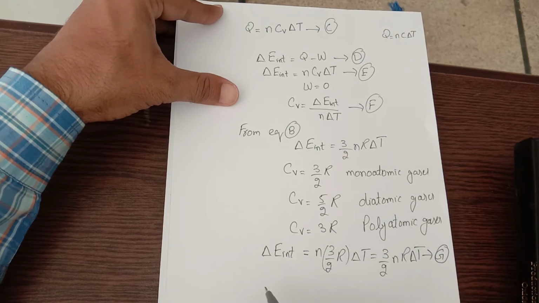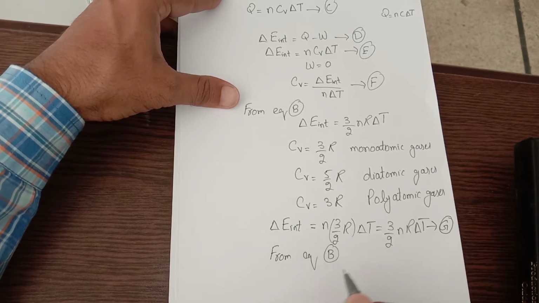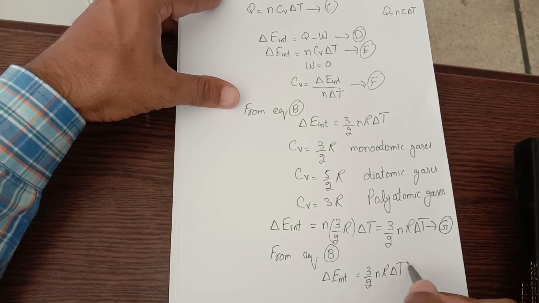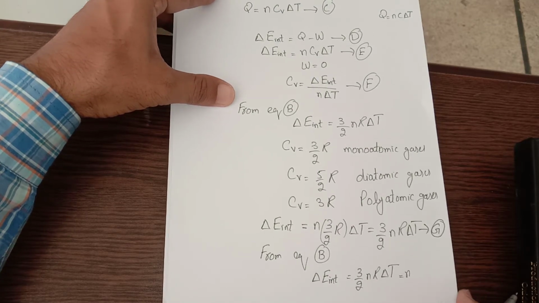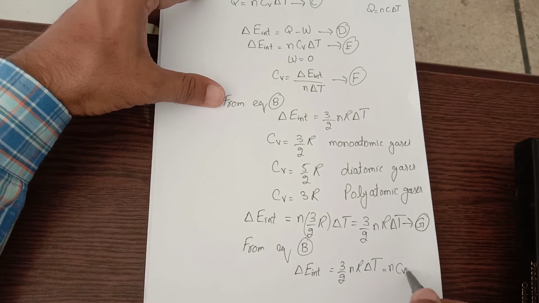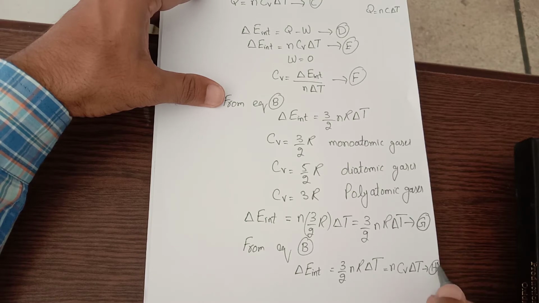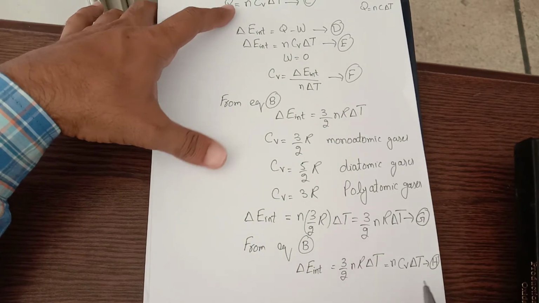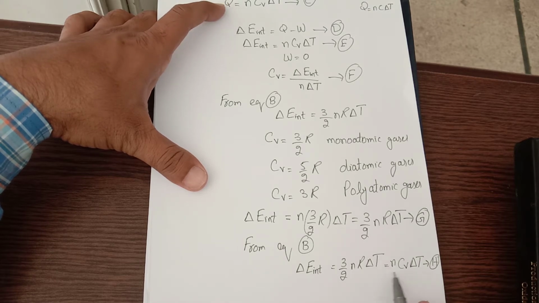Now from equation B, the internal energy change is equal to 3 by 2 nR delta T, and I can substitute 3 by 2 R to be equal to Cv, then this would be equal to n Cv delta T. This is my equation H. So this equation H is actually my general expression for the internal energy of an ideal gas at constant volume.